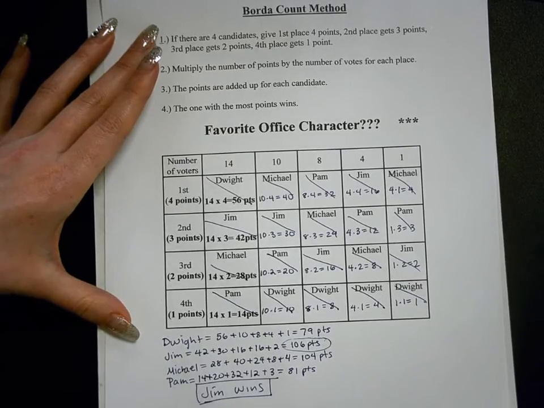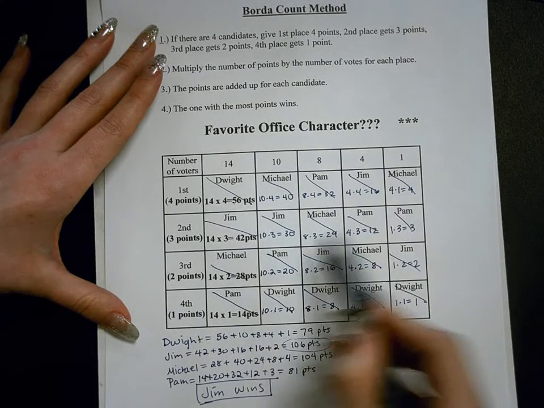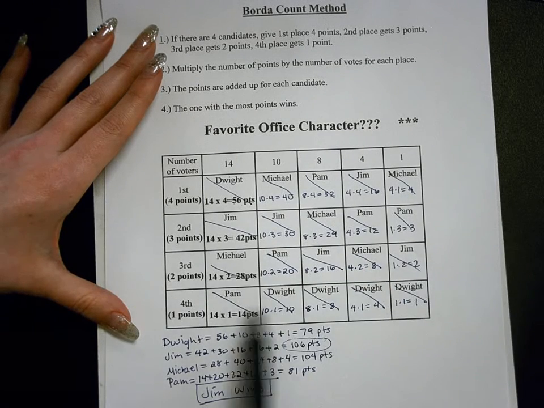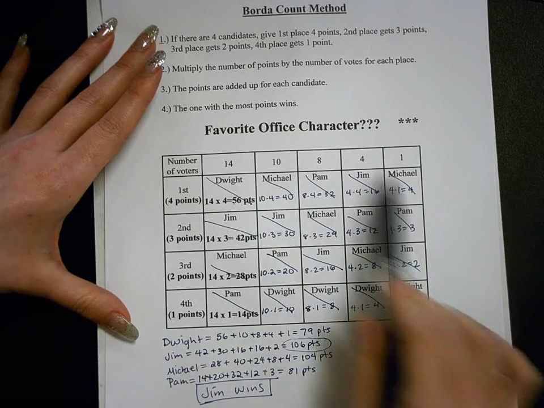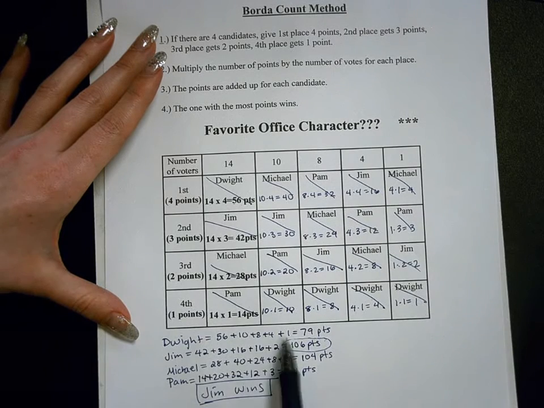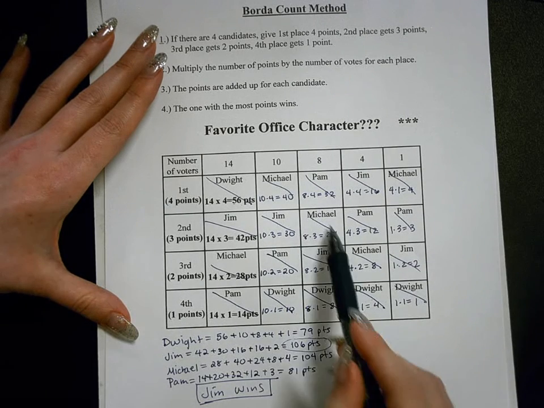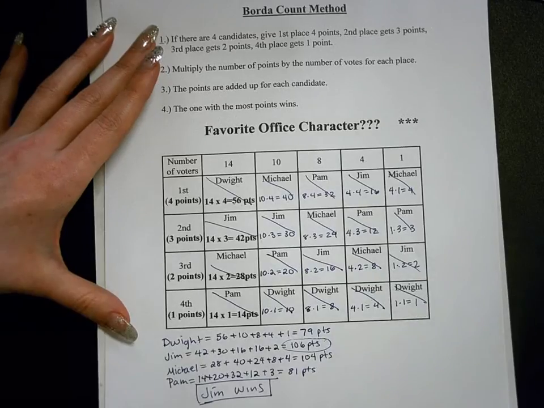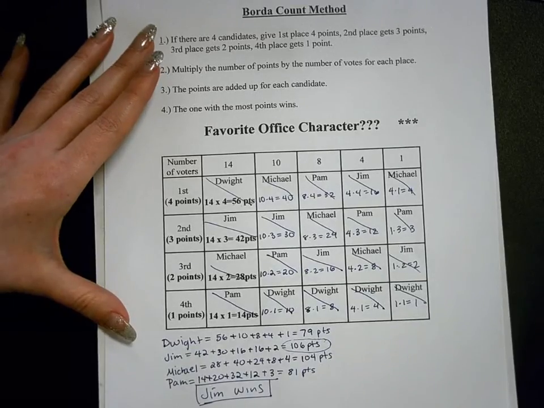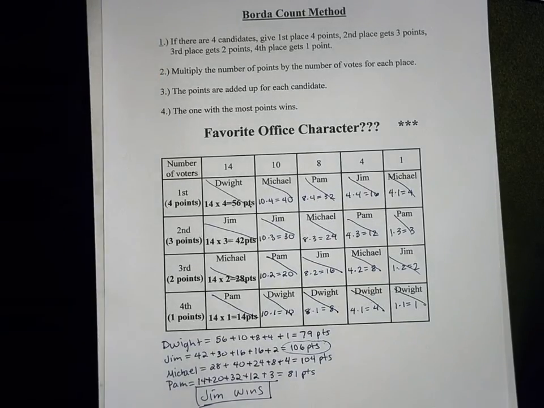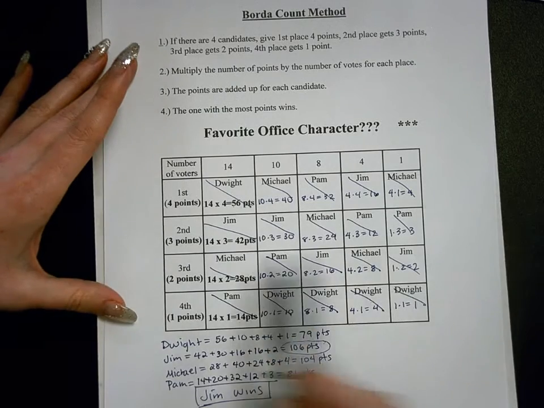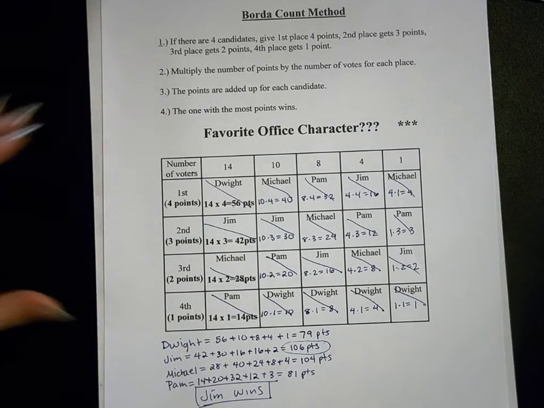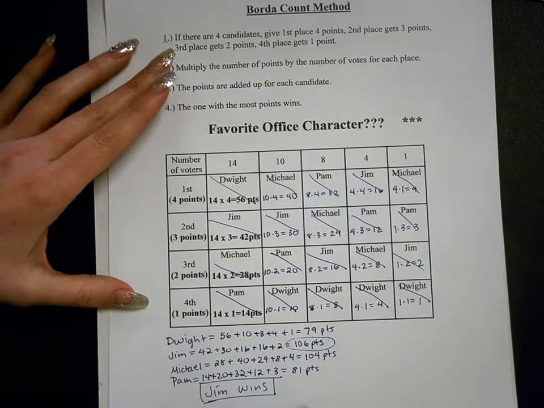The one thing I like to do about crossing all of the cells out, now I know that I haven't missed any numbers. I know that every single cell number is accounted for here. If there's just one number that you happen to miss, that can throw off everything, and then the whole problem would be wrong. You'd have to do it again. So it's just one little thing I like to do to make sure that every single number is accounted for. So we know that Jim wins under the Borda count method.